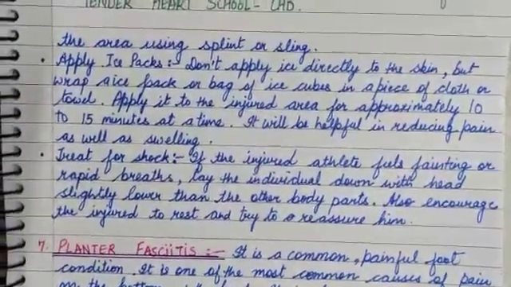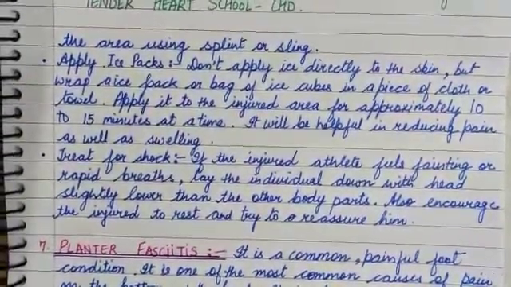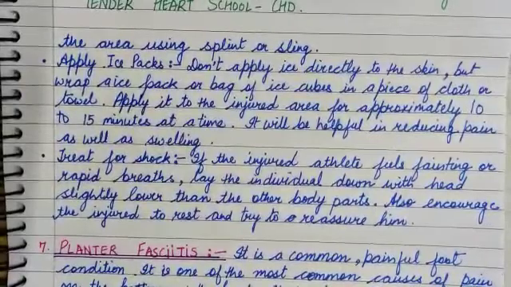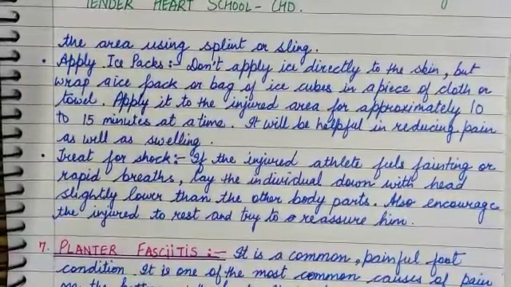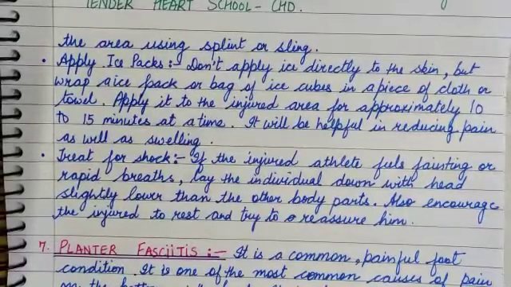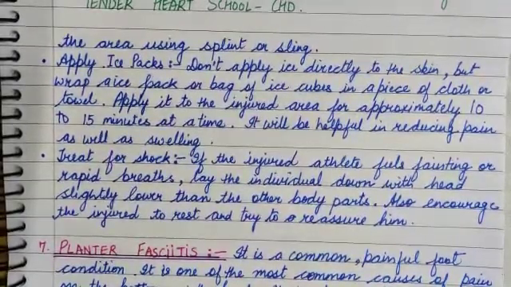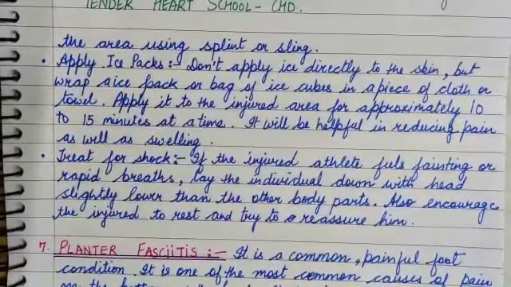Apply ice packs. Do not apply ice directly to the skin, but wrap a ice pack or bag of ice for 10 to 15 minutes at a time. It will be helpful in reducing pain as well as swelling. Treat for a shock.